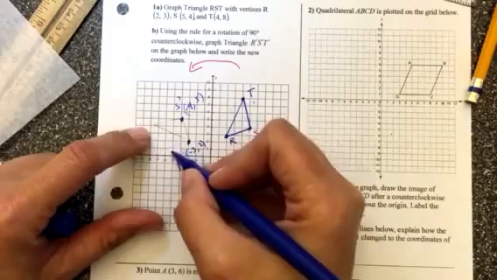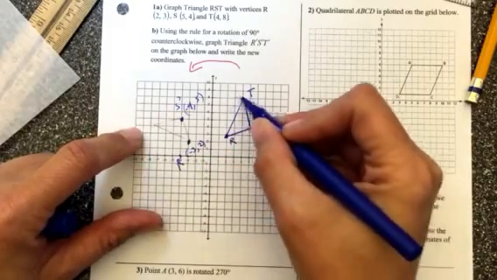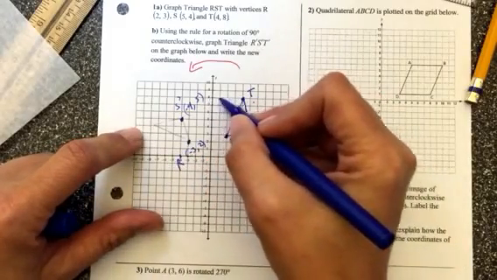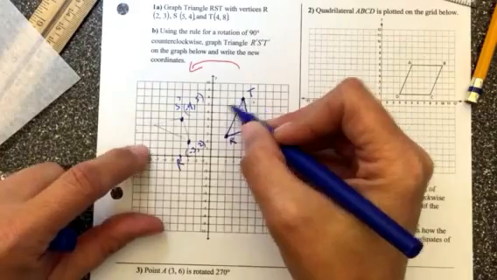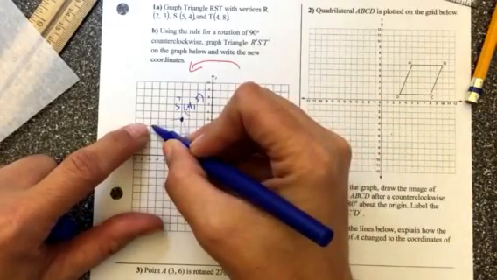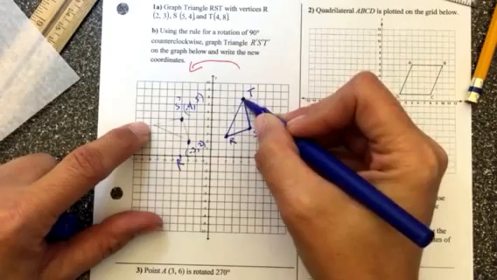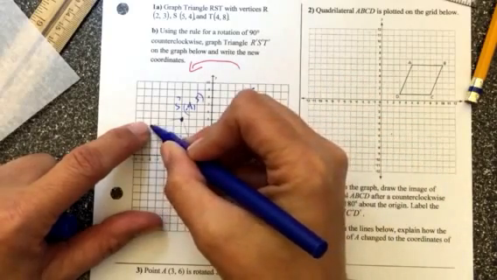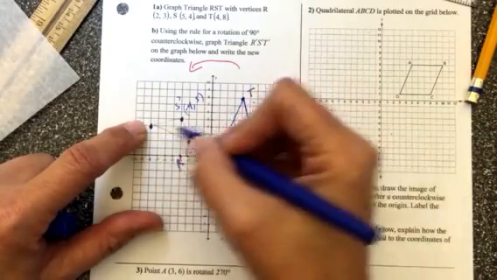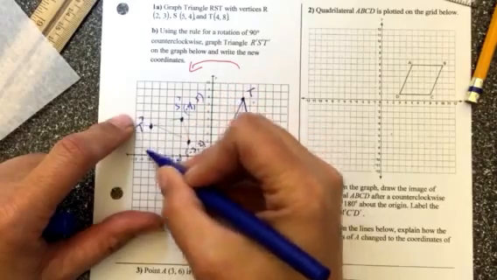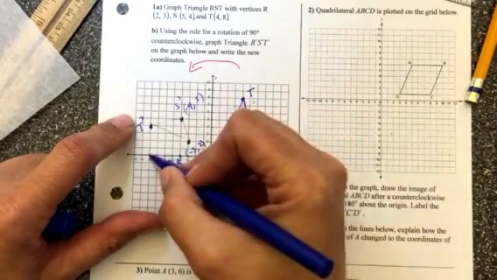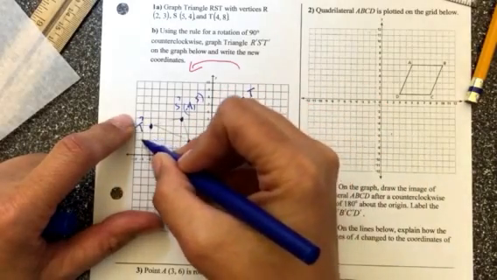S prime. And then T prime is, I looked up here to see that it was going to go all the way to the 8 because I wasn't sure here if it was supposed to make it all the way to the 8. And since it goes to the 8 on the y-axis, I know it'll go to the 8 over here on the x-axis. So T prime is going to be (-8, 4).